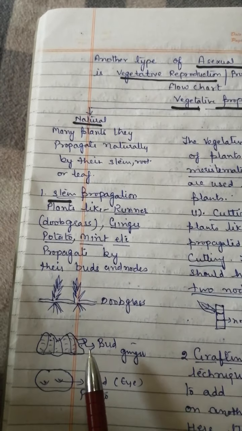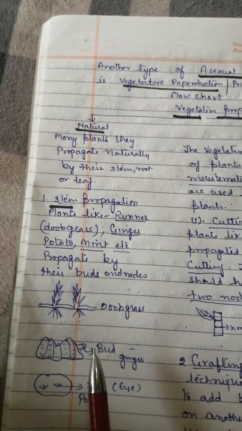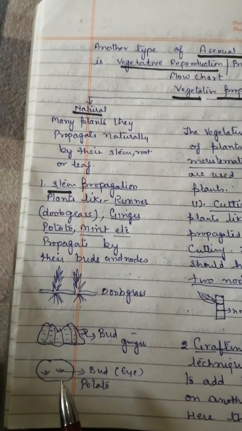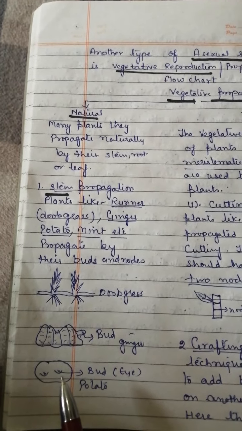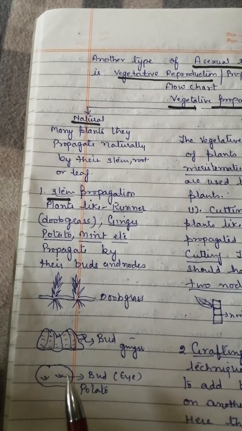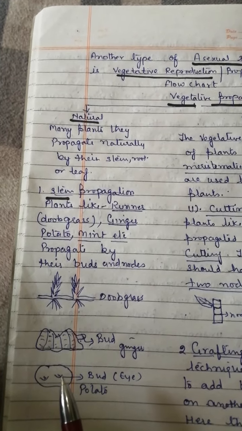Similarly, you might have seen in ginger there is a small bud. Now this bud is capable of giving rise to a new plant. And again, coming to potato, a tuber, you will find that there are small notches in the tuber which we call eyes, and they actually contain a bud.